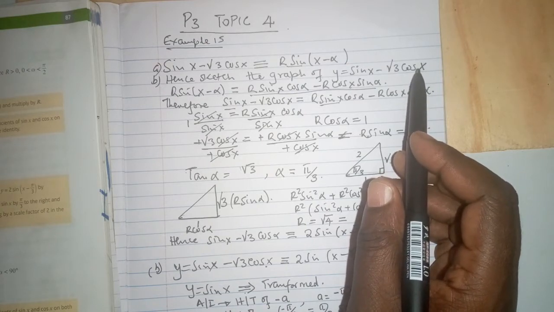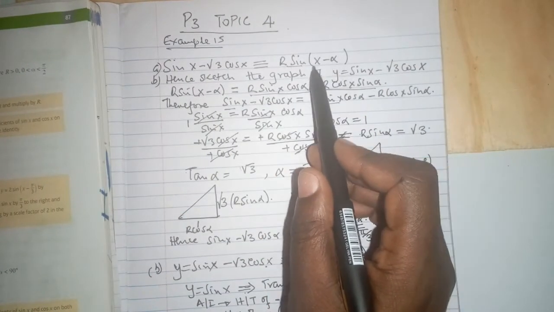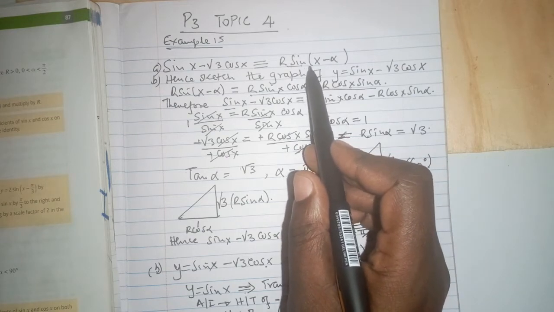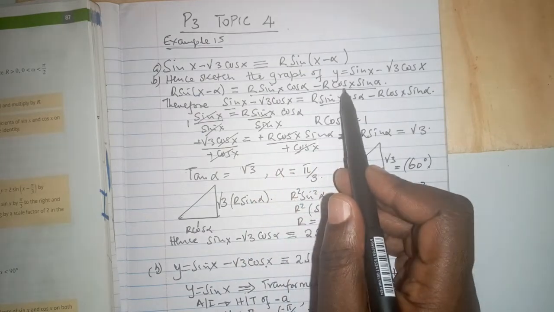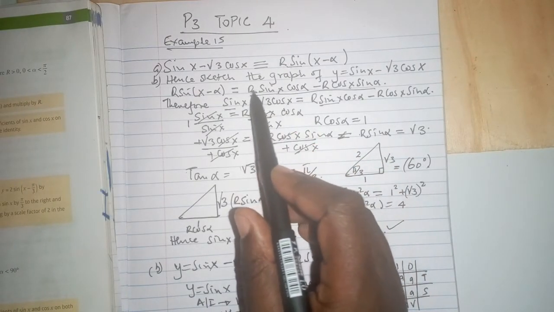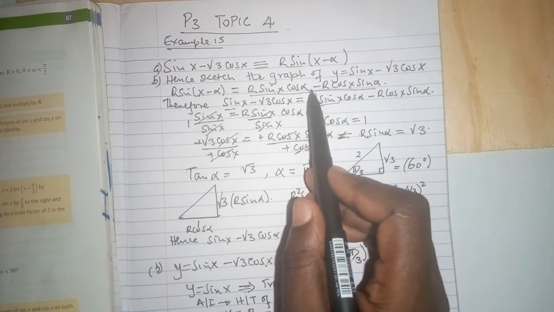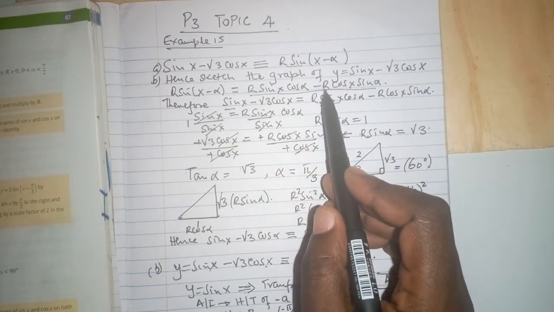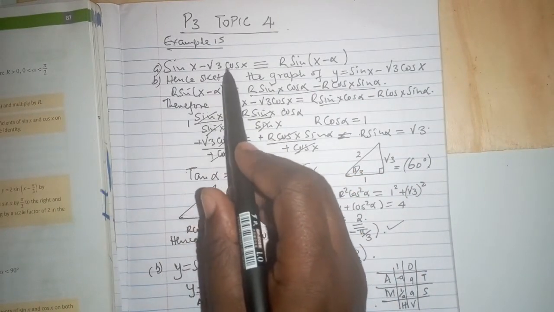We have seen in the previous example that we start by expressing this because we are familiar with the addition angle formulae, whereby sine(x minus alpha) can be written as sine x cos alpha minus cos x sine alpha. And now that there's an r multiplying from outside, r appears in both terms. So we have r sine x cos alpha minus r cos x sine alpha.